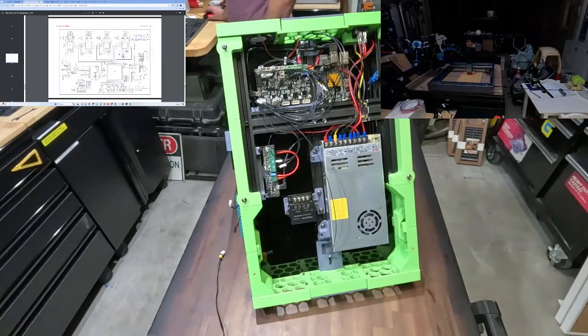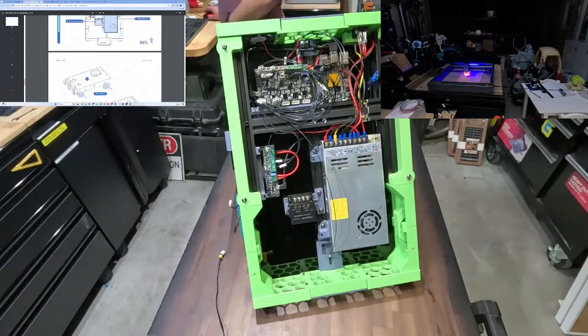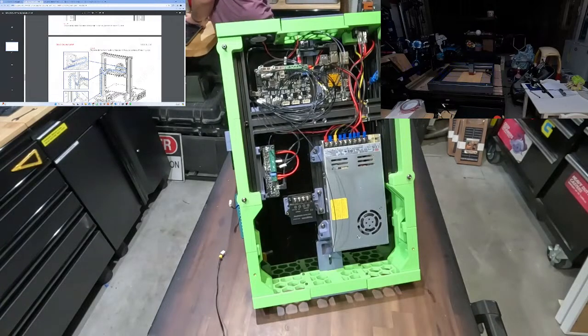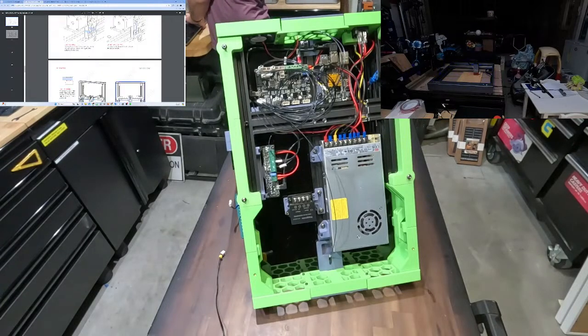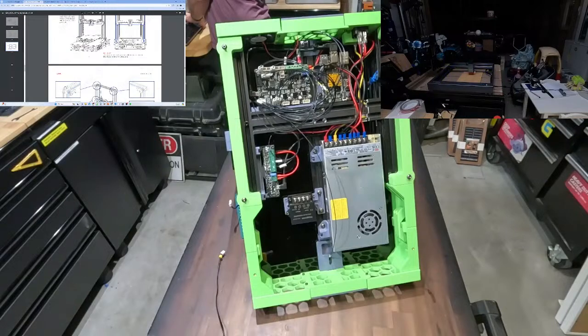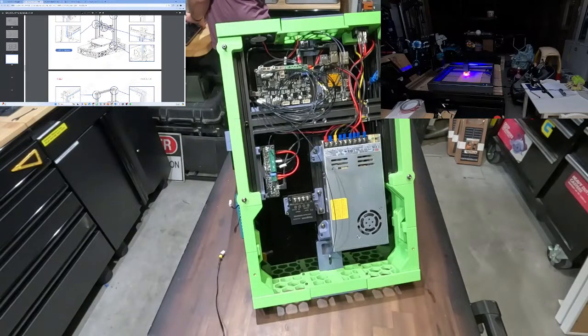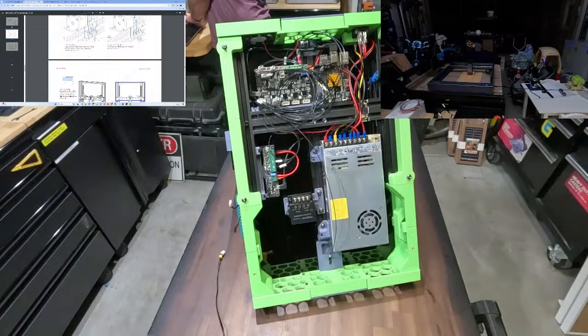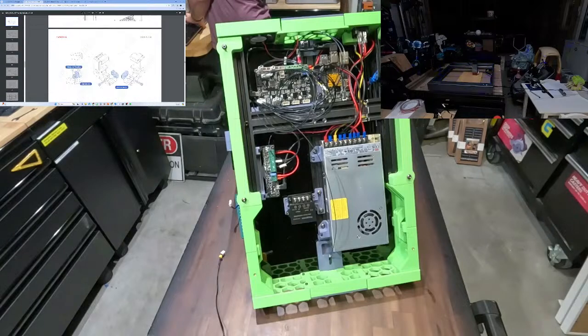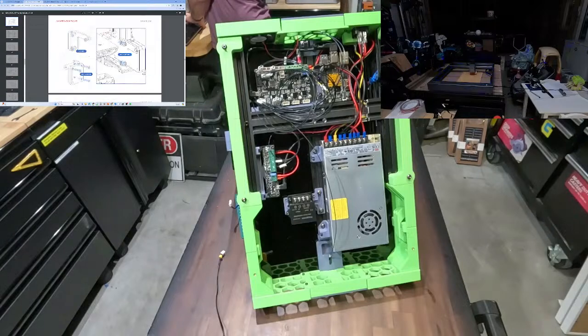I gotta go back through the instructions because I think it is the X on the right or left side.